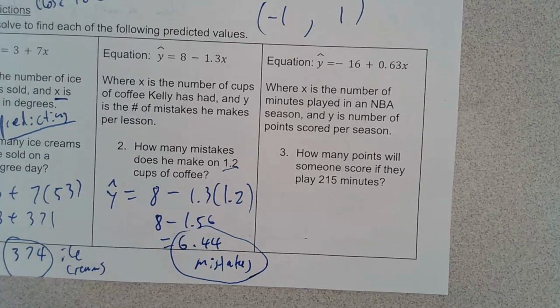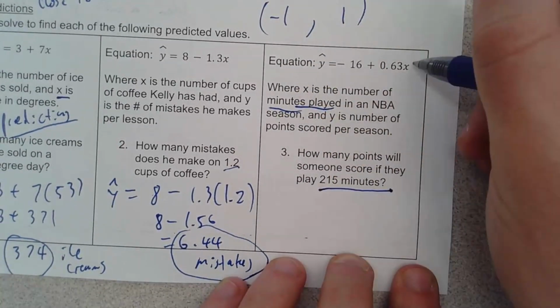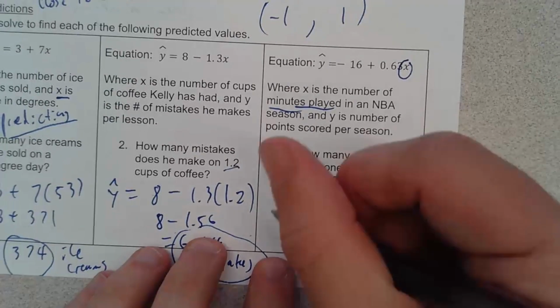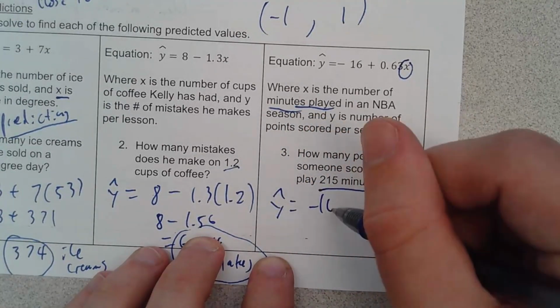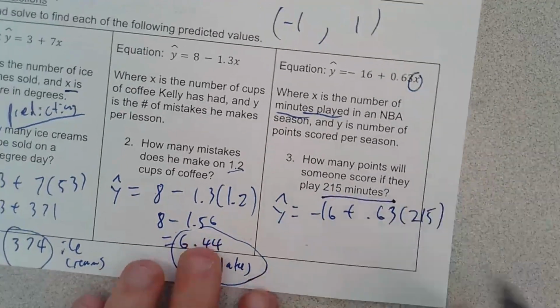Y hat equals negative 16 plus 0.63x, where x is the number of minutes played. How many points will someone score if they play 215 minutes? So it's the same stuff, guys. X is minutes played. So if it's 215 minutes, that means I replace that x with 215. So we're going to have y hat equals negative 16 plus 0.63 times 215 in the calculator.